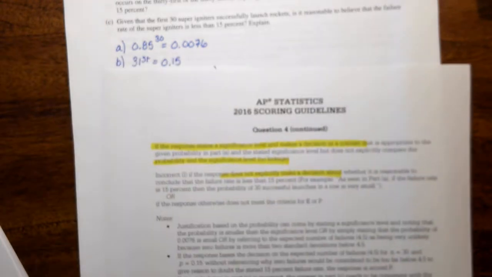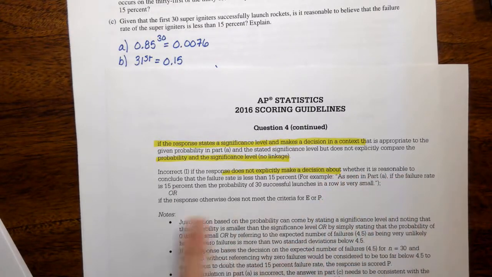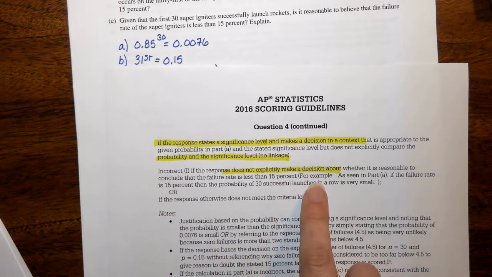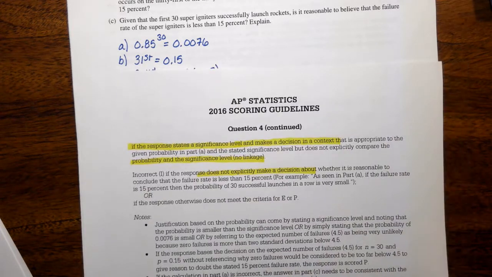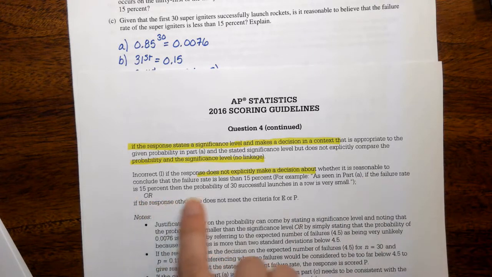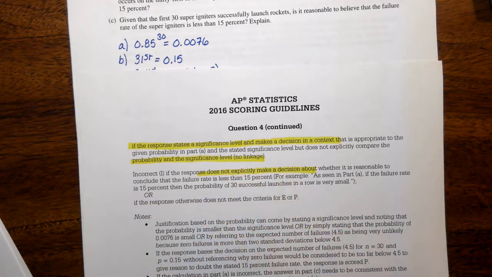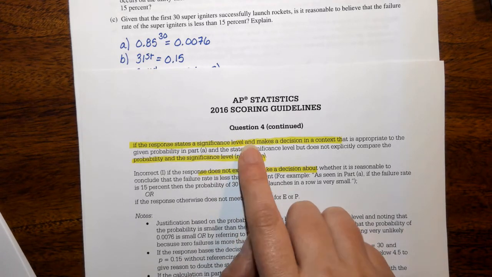If you don't explicitly make a decision about reasonableness, so the failure rate is very small, but you don't make a decision. Okay, wait, hold on. What's the difference between this and this?